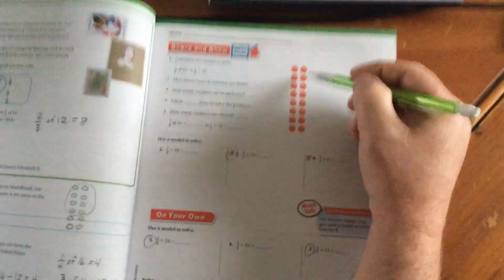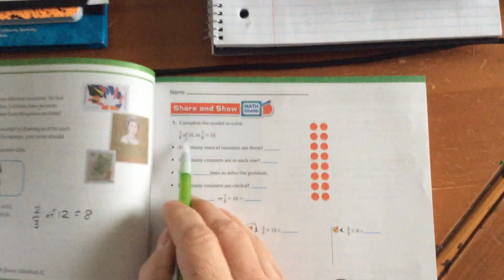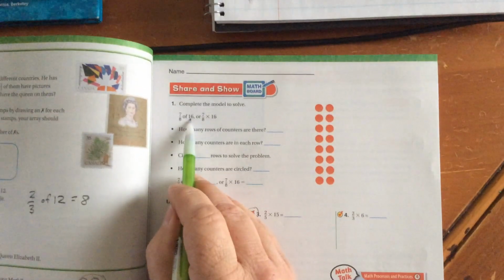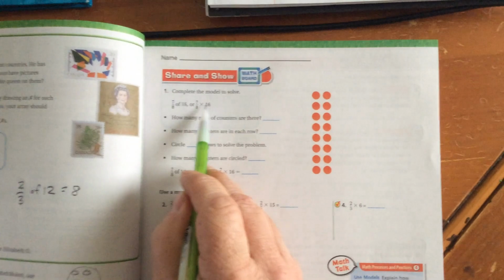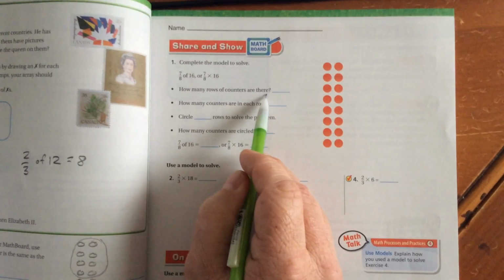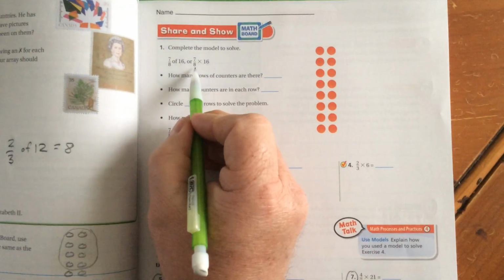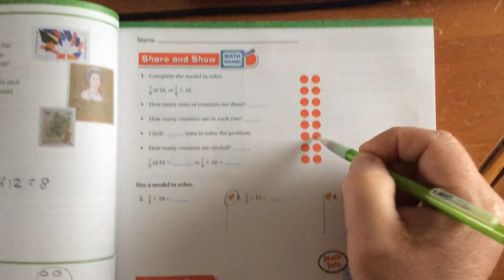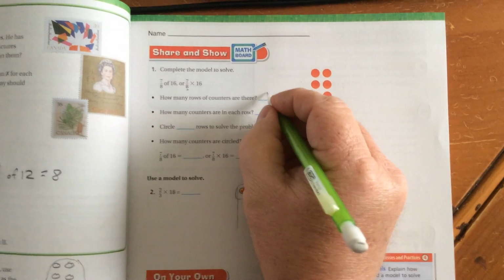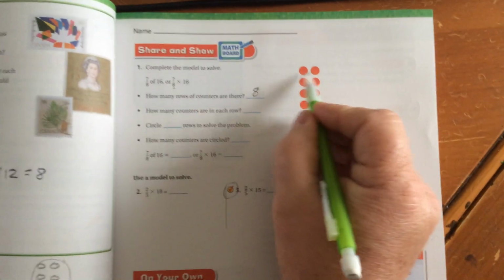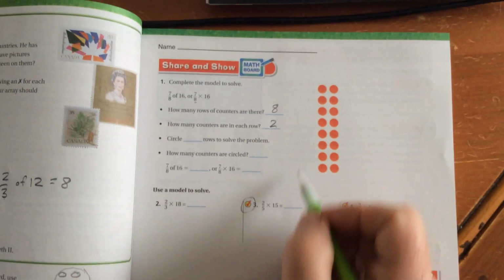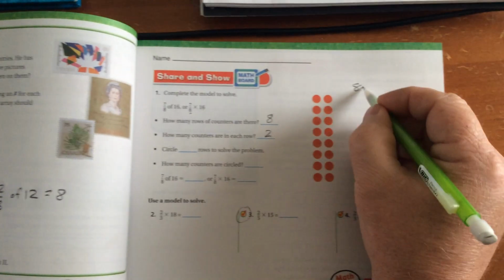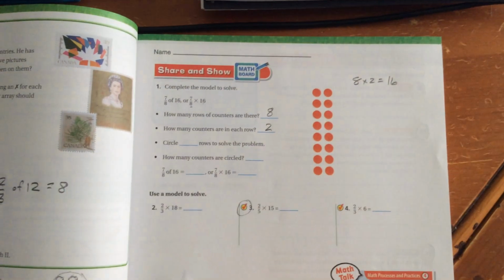Okay, page 423. They already have our model drawn, but we're going to complete it to solve. We want to find 7/8 of 16, or 7/8 times 16. How many rows of counters are there? Remember, we're in 8, so there should be 8 rows. 1, 2, 3, 4, 5, 6, 7, 8. Okay, so there are 8 rows. How many are in each row? There's 2, because 8 times 2, or an 8 by 2 array, equals 16.